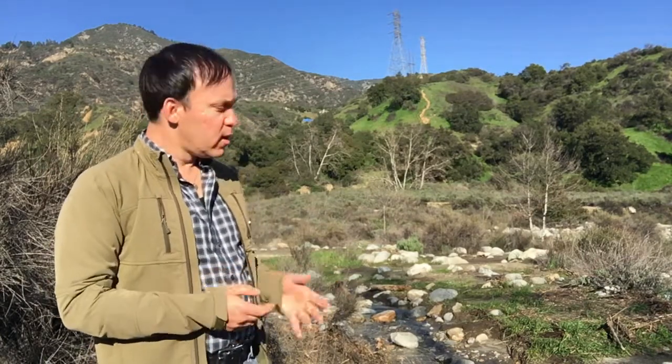It's very rare for it to have water in it, but when we do have a wetter than average winter, you do start to see some flow here. Today we're going to take a look at the four main plant communities or ecosystems that a hiker is likely going to be hiking in, where most of the trails in our parklands go through.